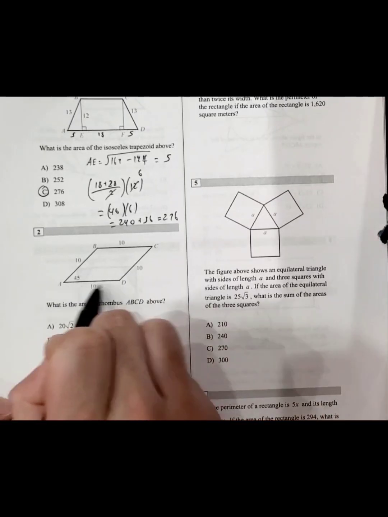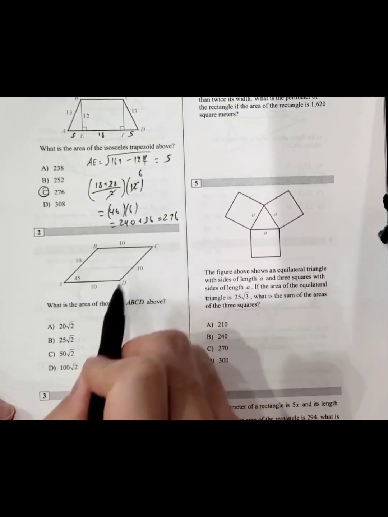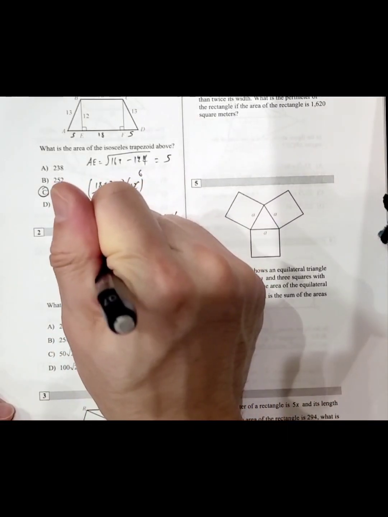What's the area of the rhombus above? So how do we find the area of a rhombus? Well, a rhombus is a parallelogram, so the area of a parallelogram is base times height. Okay, the base is 10, what's the height? The height is not 10. Don't get tricked. The height is always with respect to a vertical. So how do we get this?